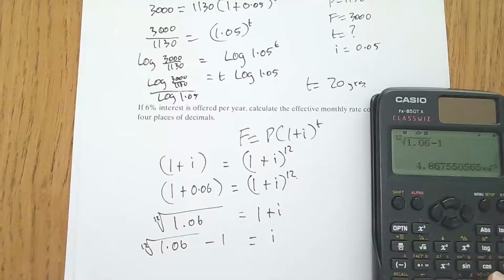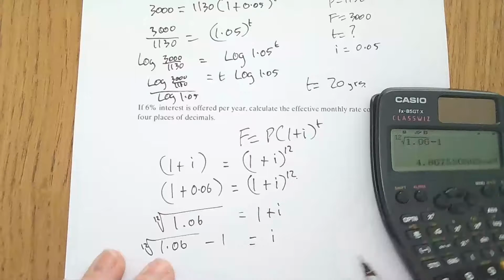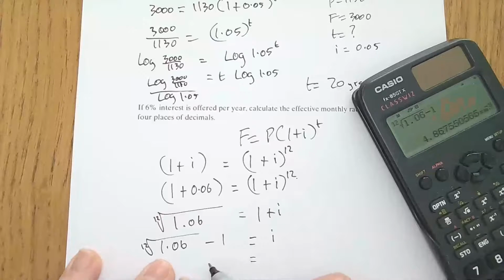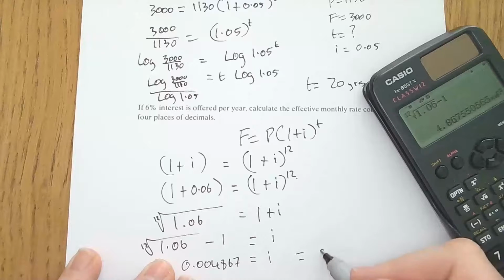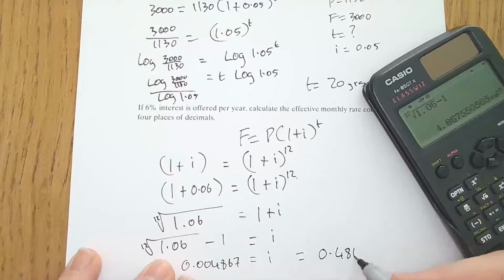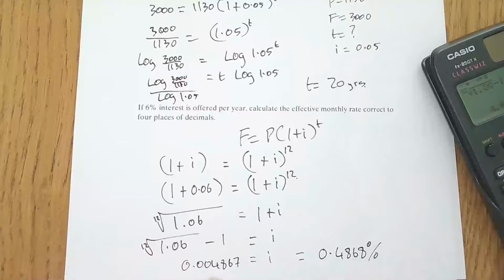Right, that's 0.004867, which is basically, multiply that by 100, 0.4868% to 4 decimal places. So when I multiply it by 100 to get a percent, that's what I'm left with.